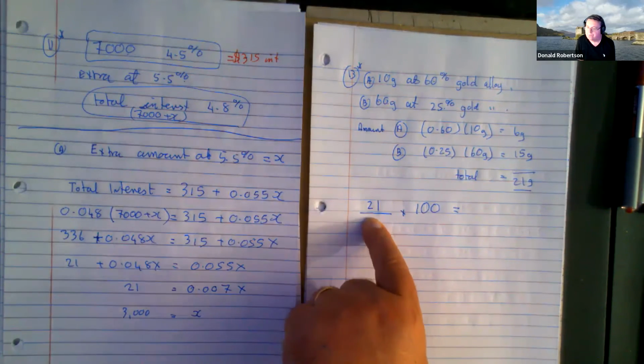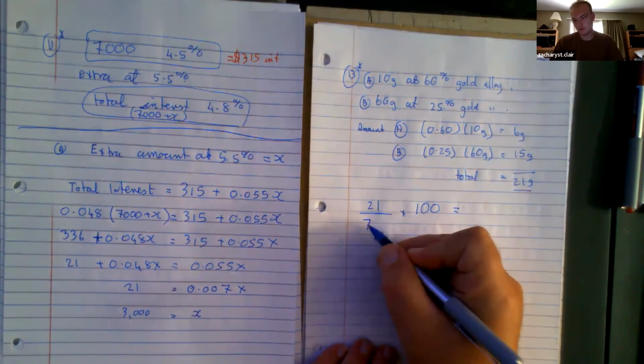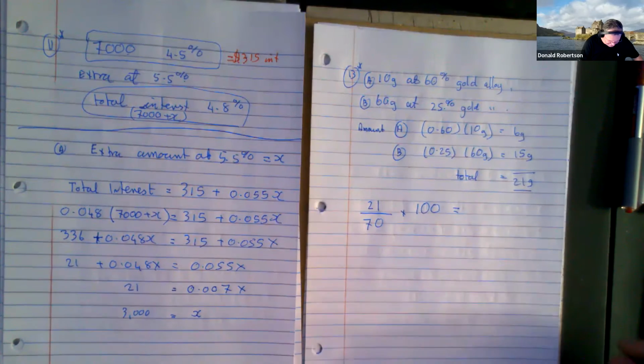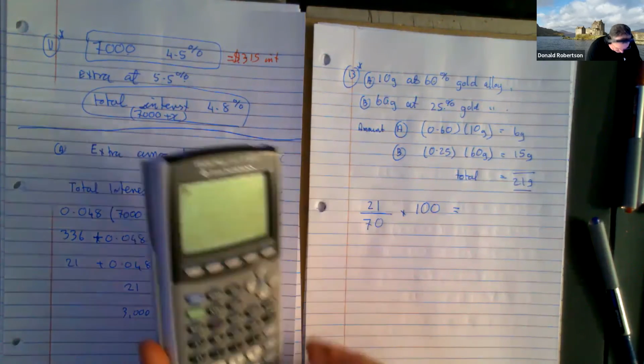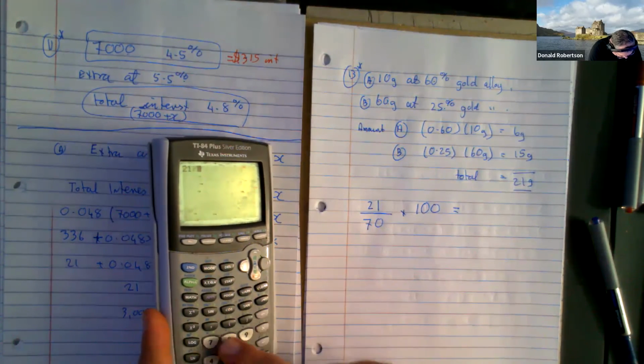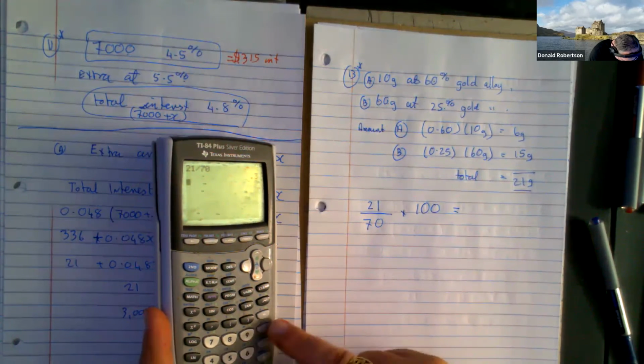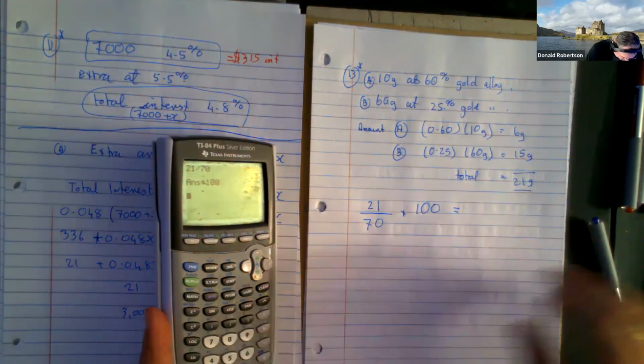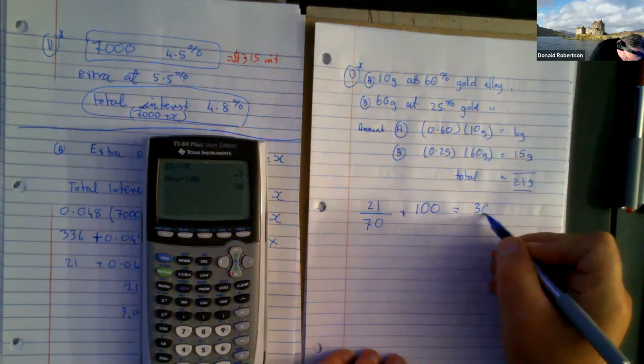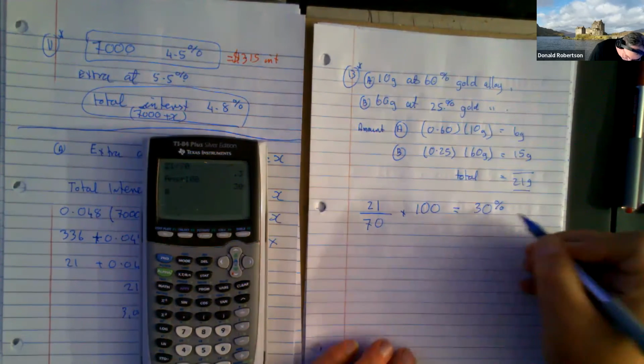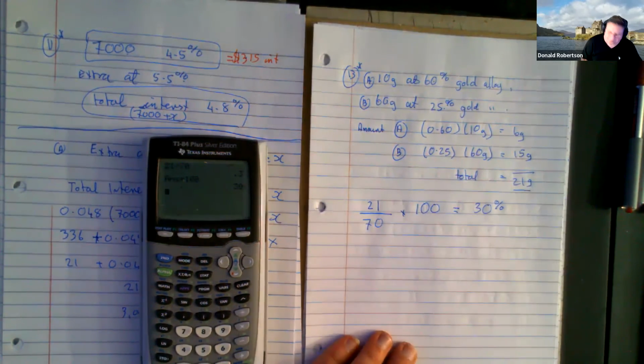What goes here? 70 grams. Right. And as a percentage, we go to our calculator and we go 21 divided by 70, times 100, and you get a very nice, too good to be true, but it is true, 30%.